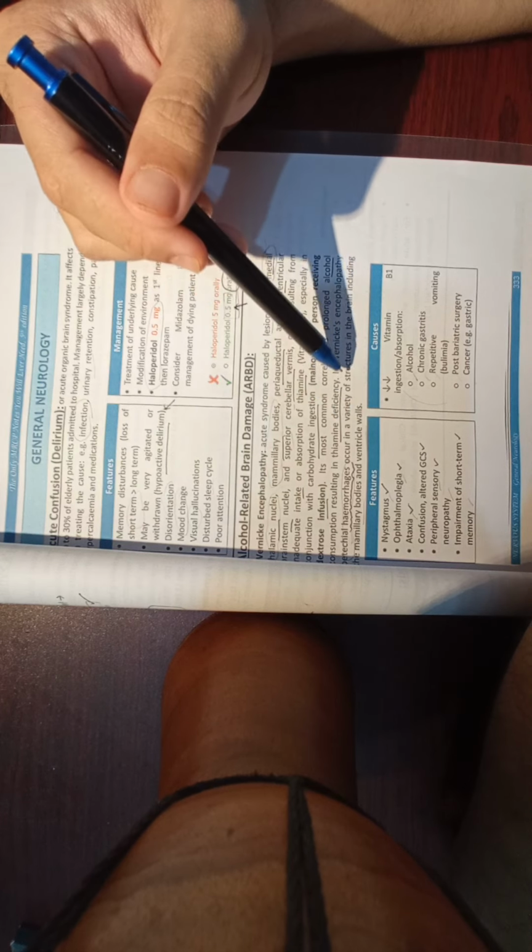So all these regions are near the thalamus, often resulting from inadequate intake or absorption of thiamine, especially in conjunction with carbohydrate ingestion, such as a malnourished person receiving a dextrose infusion. Its most common correlate is prolonged alcohol consumption. That's the main thing here, resulting in thiamine deficiency. In Wernicke's encephalopathy, petechial hemorrhages occur in a variety of structures in the brain, including the mammillary bodies and the ventricle wall. Very important.